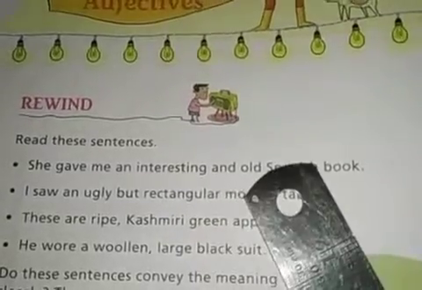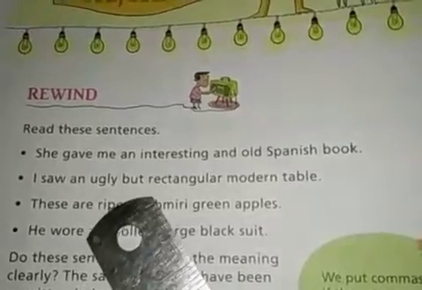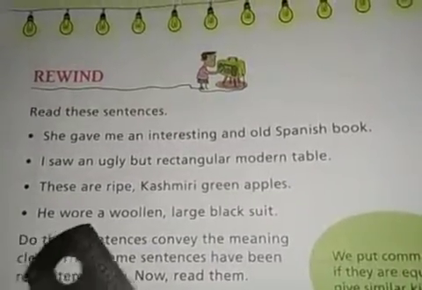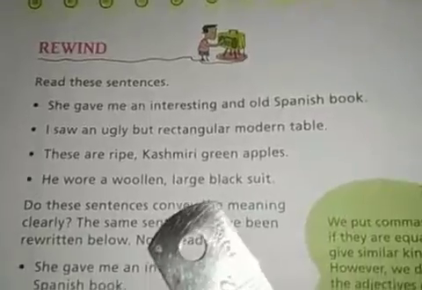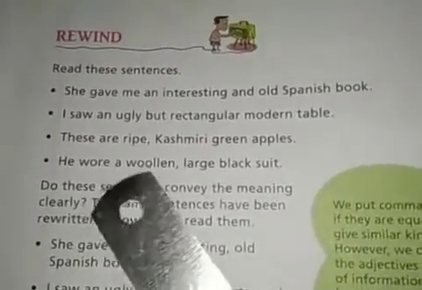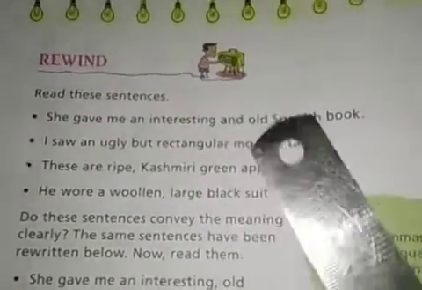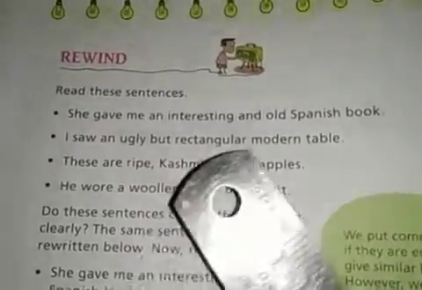Read these sentences. She gave me an interesting and old Spanish book. So here, interesting, old, Spanish, these are adjectives. I saw an ugly but rectangular modern table. These are ripe Kashmiri green apples. He wore a woolen large black suit. So woolen, large, black, then Kashmiri, green, ripe, ugly, rectangular, modern, interesting, old, Spanish, all these words are adjectives.